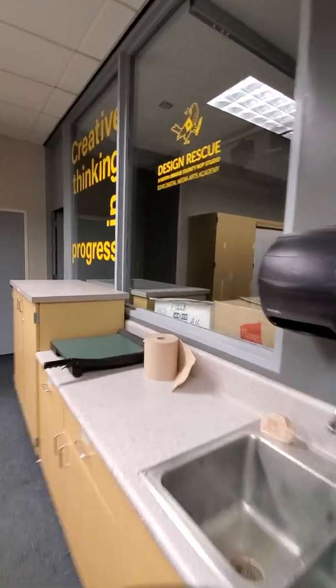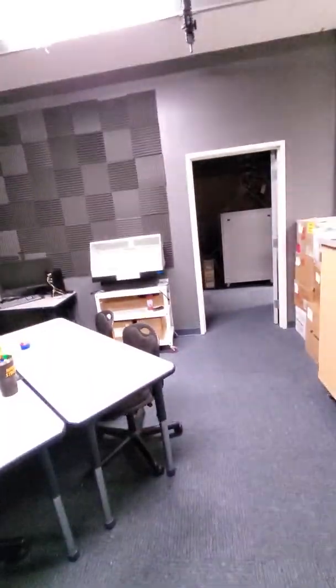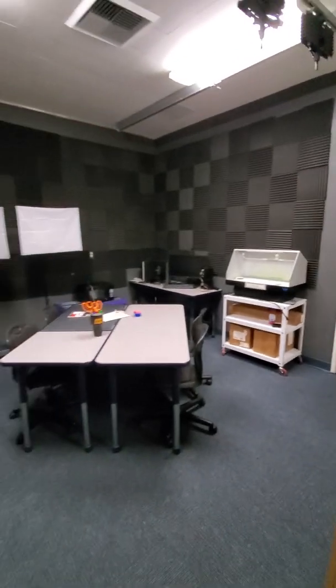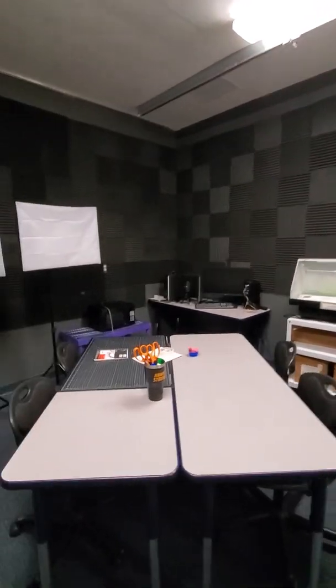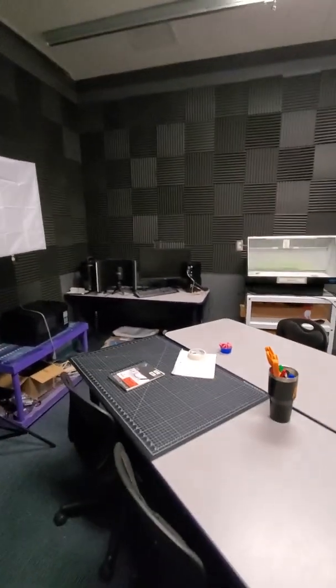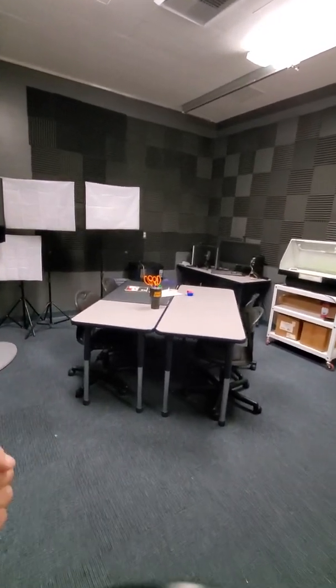Okay, in the back room over here, I'm going to take you in the back room. This was a photo studio at one point, and then we converted it to several different things, and I actually turned this into a conference room. I run the Design Rescue design studio out of this room. Essentially, my students who make up the Design Rescue team have clients who come in here and they do their consultations, like real clients from the community, and this is where we start the projects off.